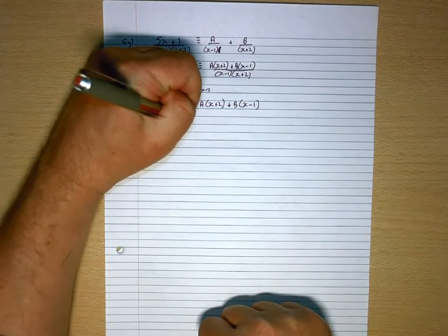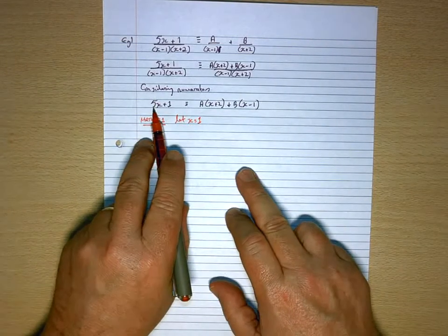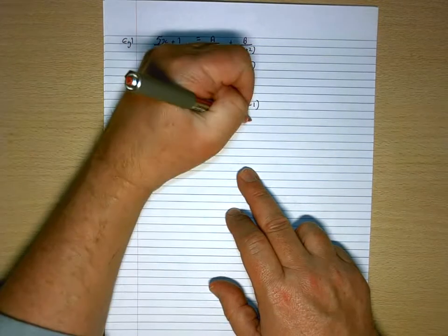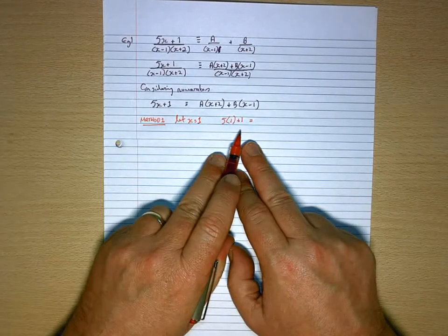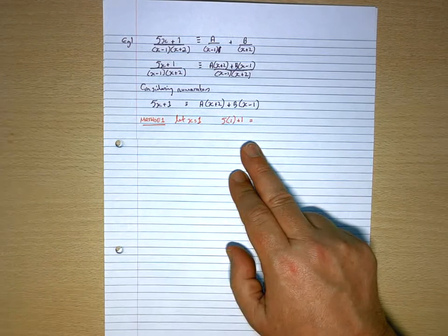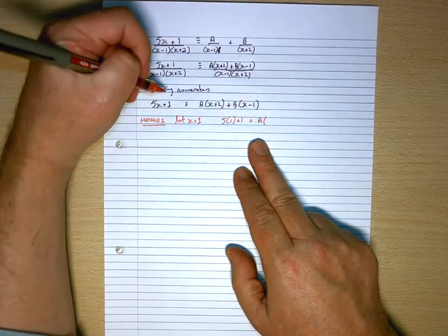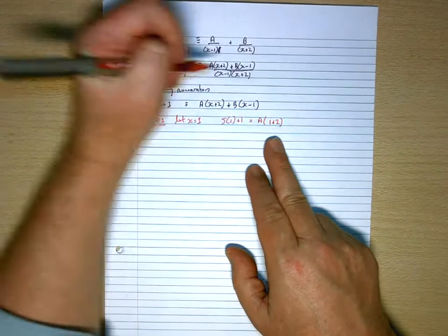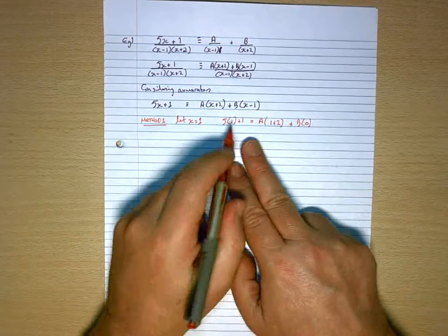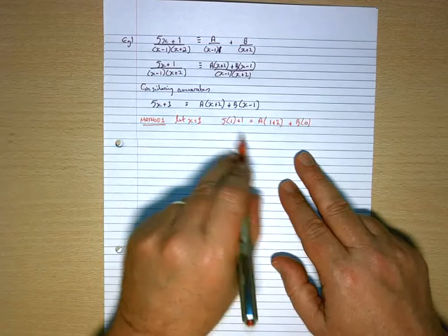So if we let x equal 1, the left hand side would be 5 times 1 plus 1, and that's going to equal, and we're going to put an equal sign rather than equivalence there now because we're putting specific values into it. So that will be equal to a(1 plus 2) plus b lots of 0. I've written that line in its complete form. You can shortcut that as much as you like.